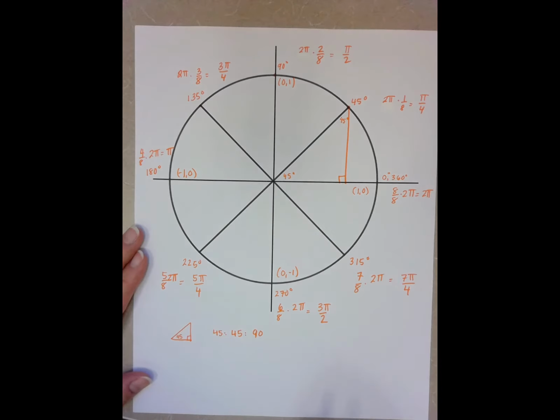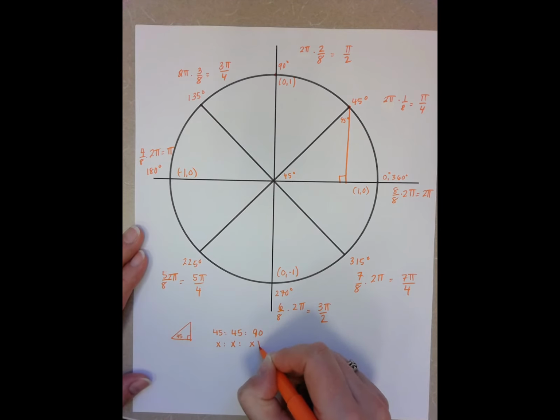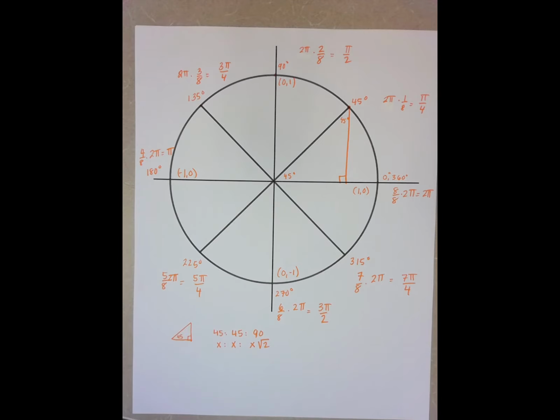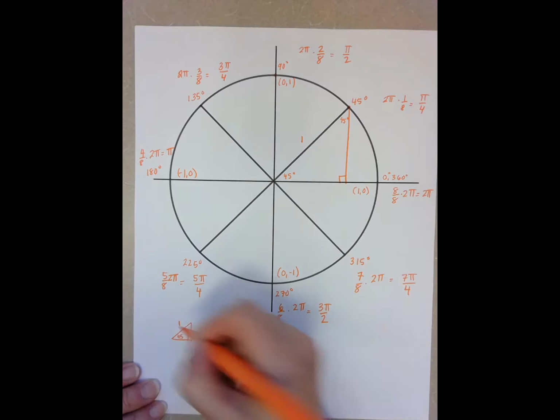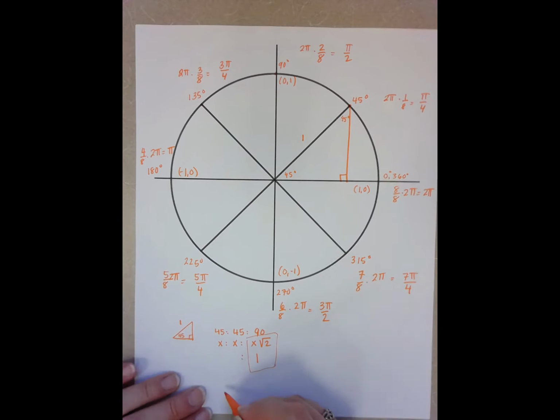And we know from last year that the ratio of a 45, 45, 90 triangle is x, x, x root 2. However, in our triangle, we know that the hypotenuse is 1, which means x root 2 equals 1, which means x equals 1 over root 2.